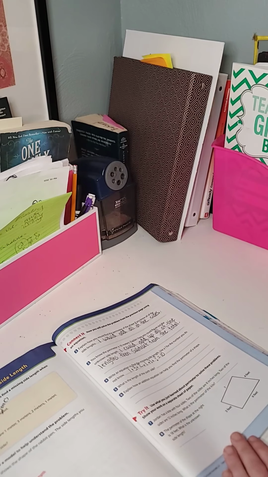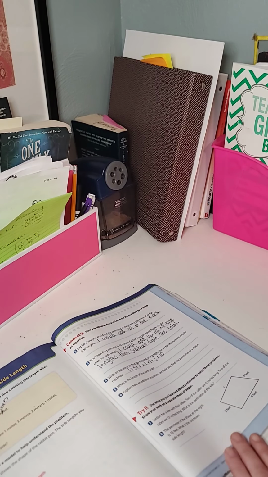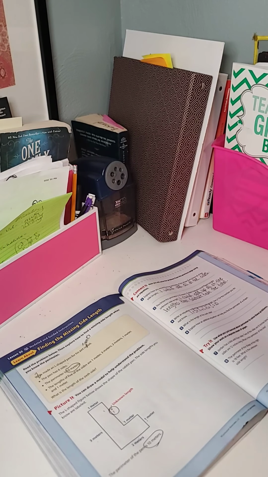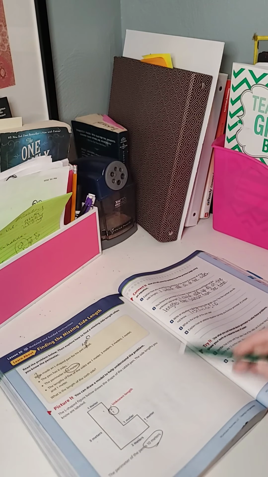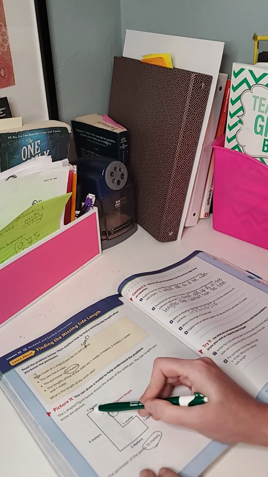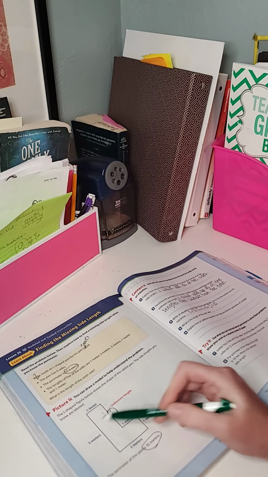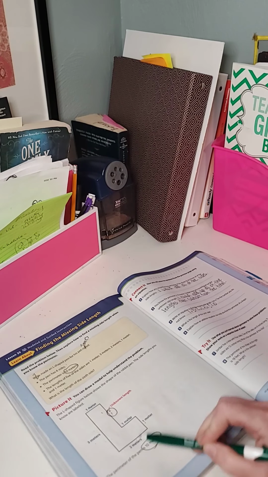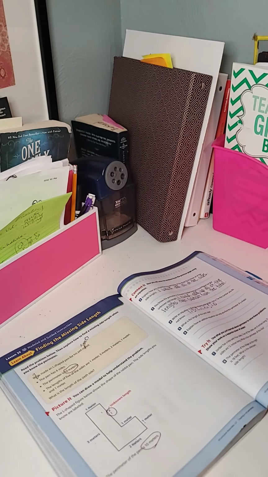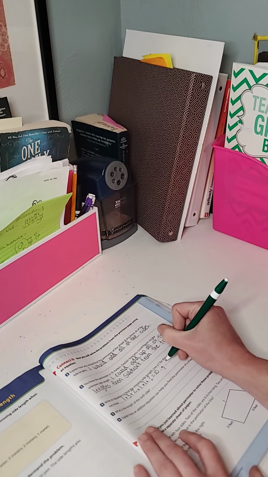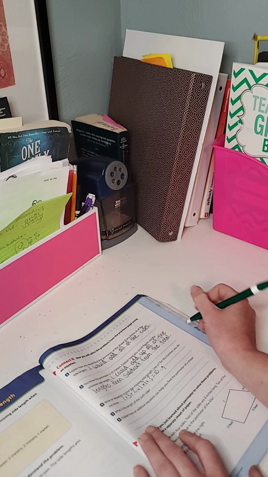If you're like me, you like to count as you go around instead of making an equation like that, but this is to show that you know how to do that. So let's find out what all those numbers are. So I have 1, 2, 3, 4, 5, 6, 7, 8. So let's write another equation next to this one. I put a comma there in between.